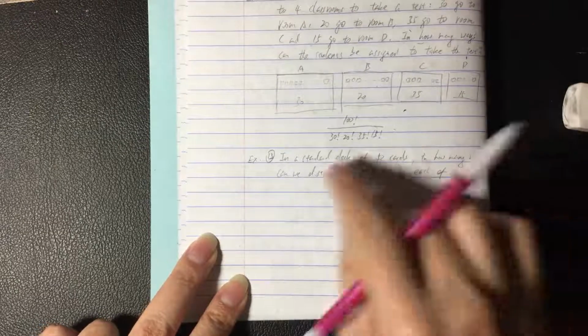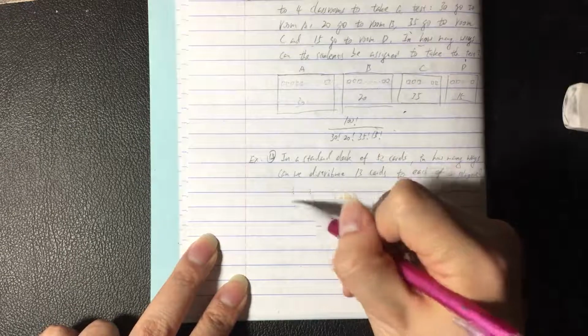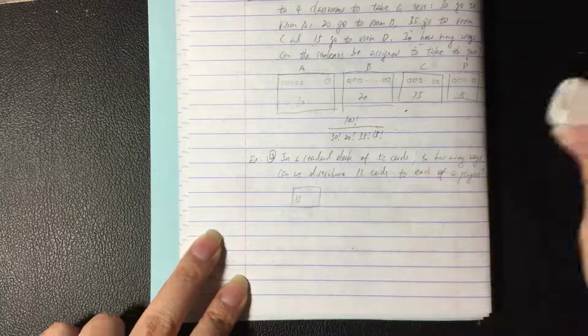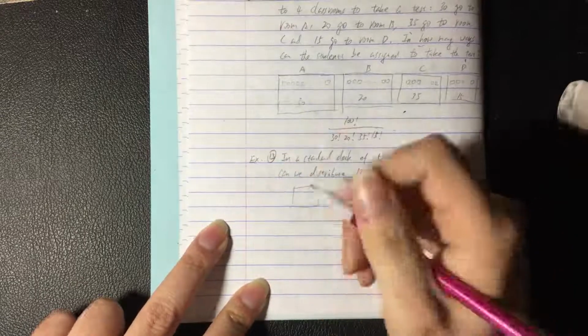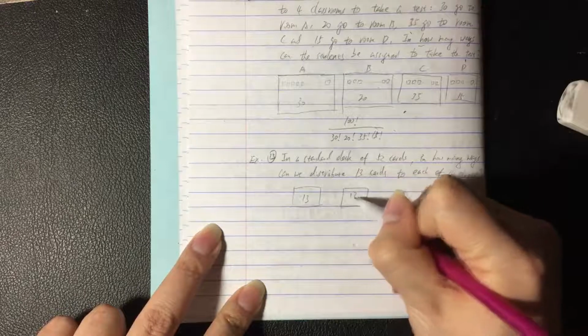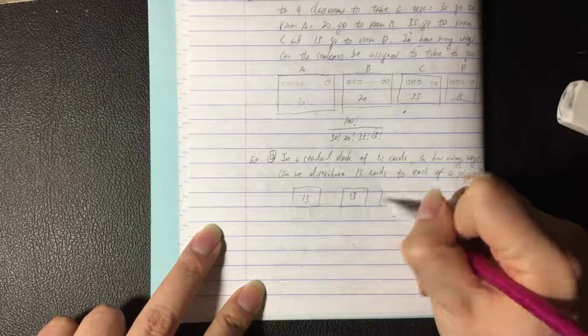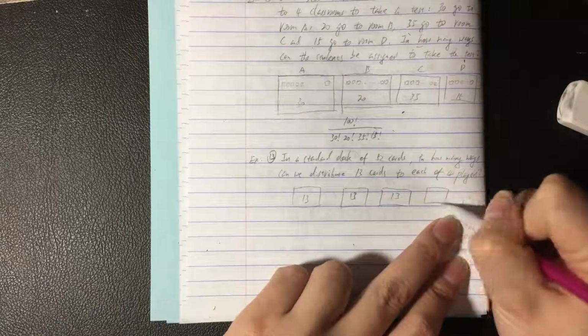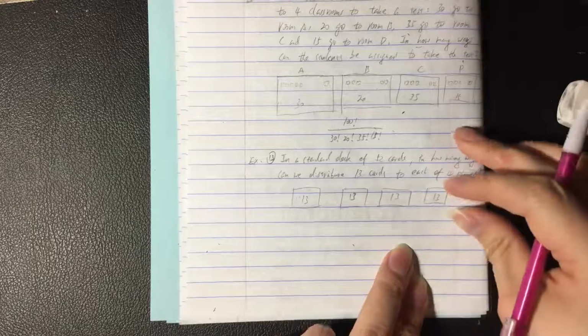So we distribute 13 cards to the first player, 13 cards to the second player, 13 cards to the third player, and 13 cards to the fourth player, so no card is left. We distribute all the cards.